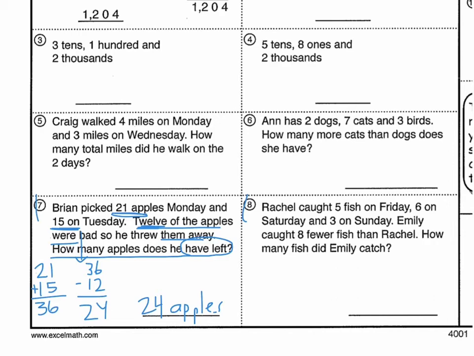Okay, number 8 you should have already done. Rachel caught 5 fish on Friday, 6 on Saturday, and 3 on Sunday. Emily caught 8 fewer fish than Rachel. How many fish did Emily catch? Well, we've got 5 on Friday that Rachel caught. Let's put R here. 5 on Friday, 6 on Saturday, and 3 on Sunday. How many fish did Rachel catch? She caught 11 plus 3 is 14.